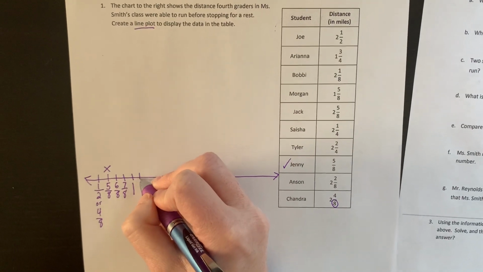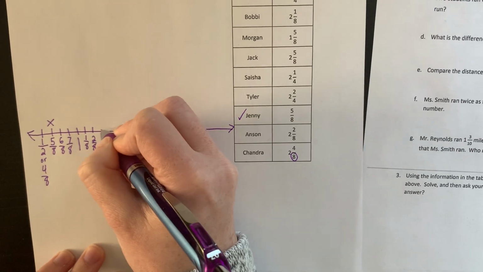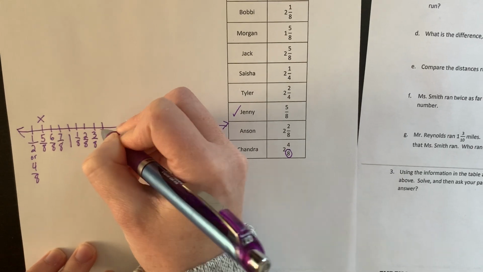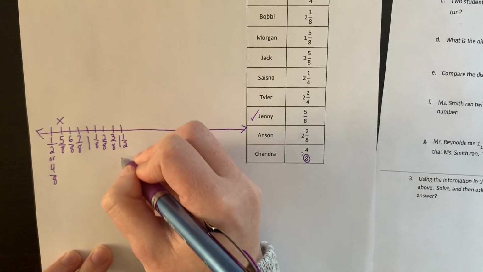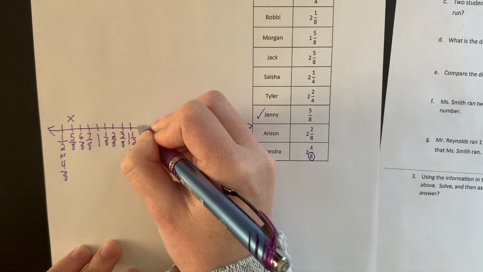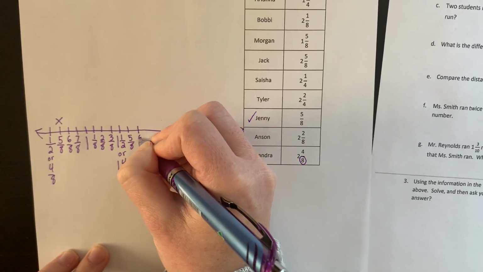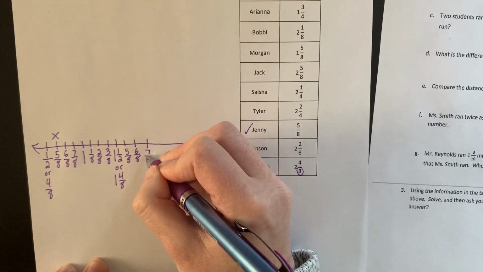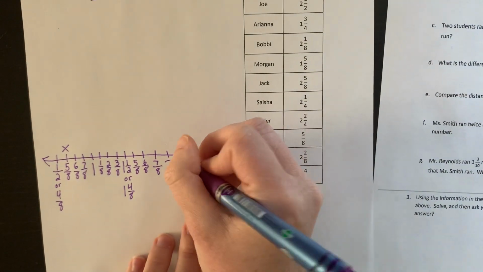So now we have 1 and 1/8, 1 and 2/8, 1 and 3/8, 1 and 4/8, or 1 and 1/2, or 1 and 4/8. Then 5/8, 6/8, 7/8, and 2. We're going to keep going.